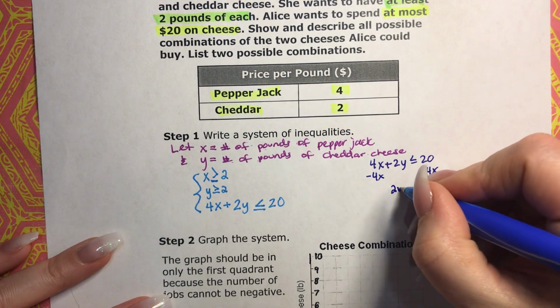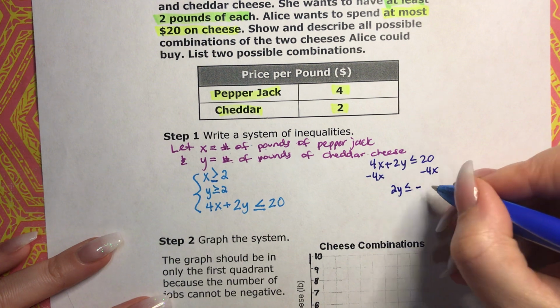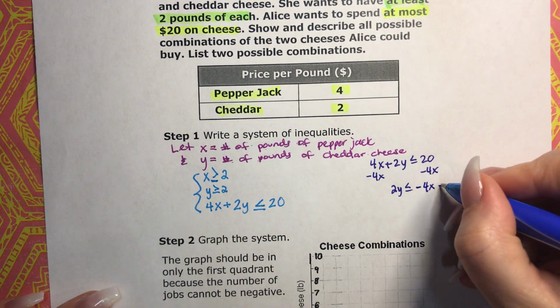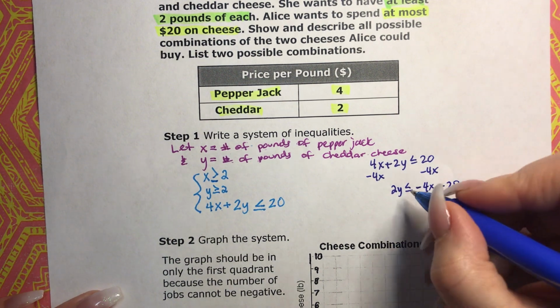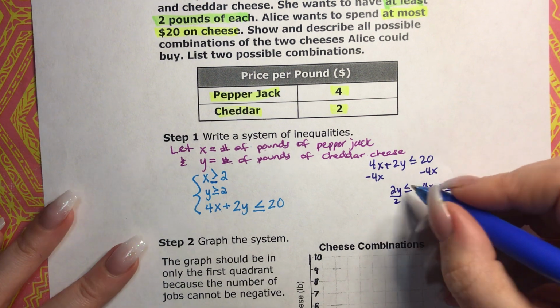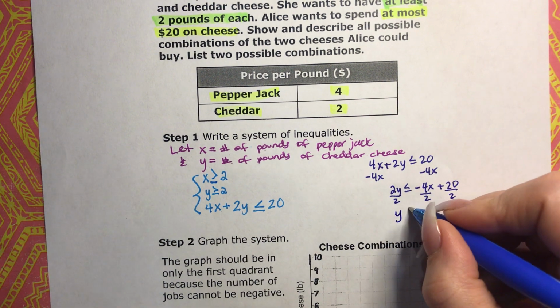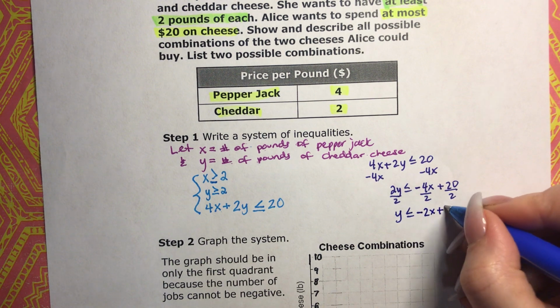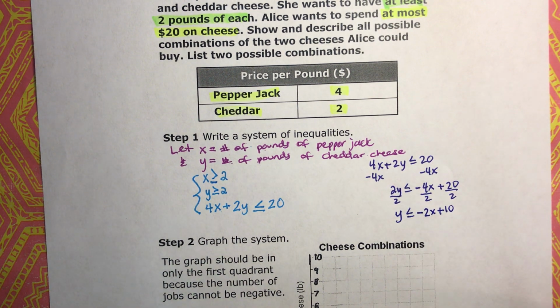Since we're putting it in slope-intercept form, make sure we put the variable first, because this is our slope, and then we have the y-intercept here. Then divide each individual thing by 2. That's going to be negative 2x plus 10. That one's nicer than the last one. Perfect. Okay, we are ready to graph.